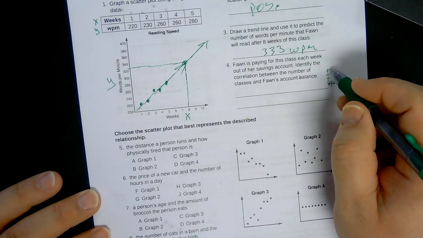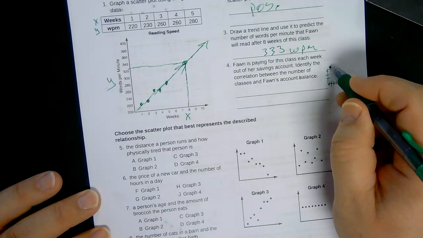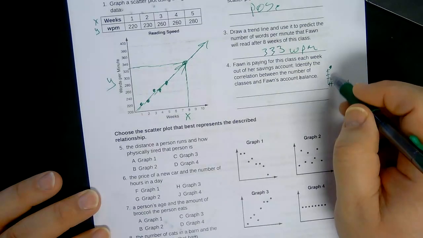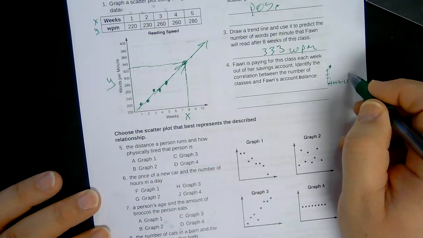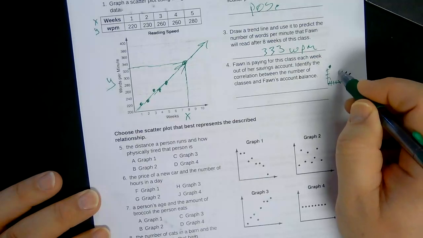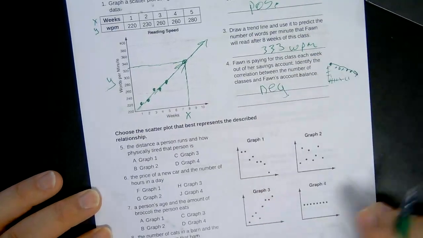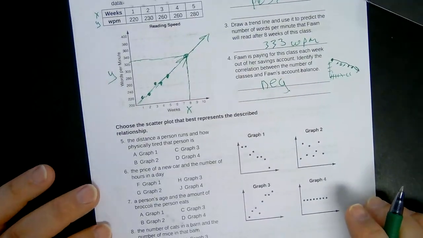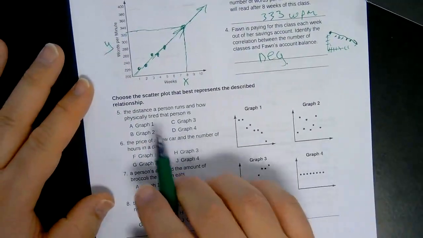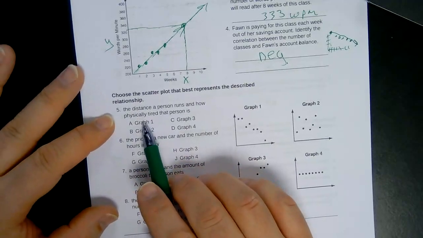So as one goes up, the other goes down. Real high, I don't have much. So my trend line will look like this. Again, going down, so we have a negative correlation. All right, number 5.